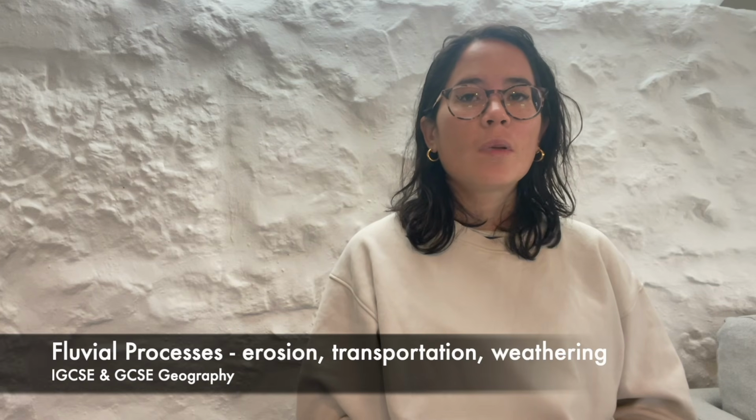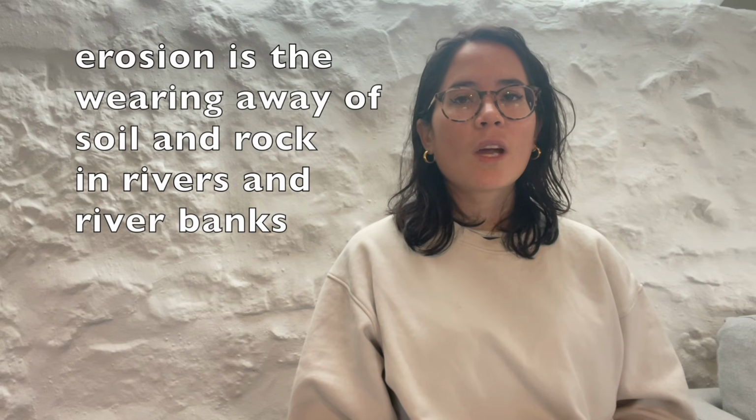Now we're moving on to fluvial processes, and really these are factors which affect the shape and the flow of rivers, and we'll be looking at things such as erosion, weathering, deposition and transportation, and unfortunately these words do sound quite similar and you do need to know them in lots of detail. So first of all we'll start with erosion, and really this is the wearing away of soil and rock in riverbanks and rivers. Now there are 2 types of erosion, vertical and lateral.